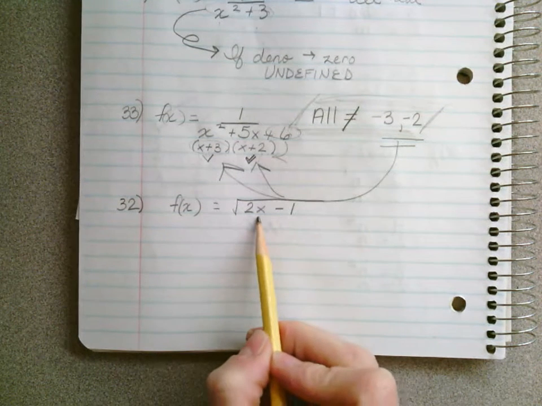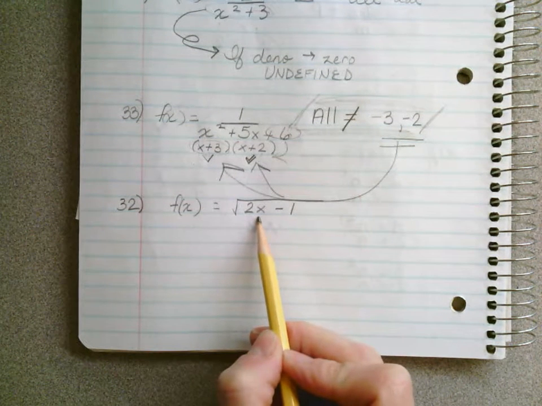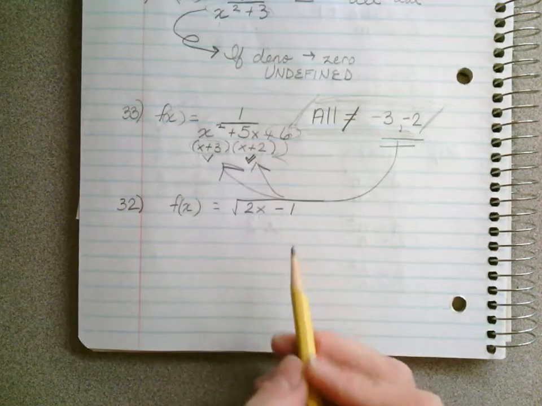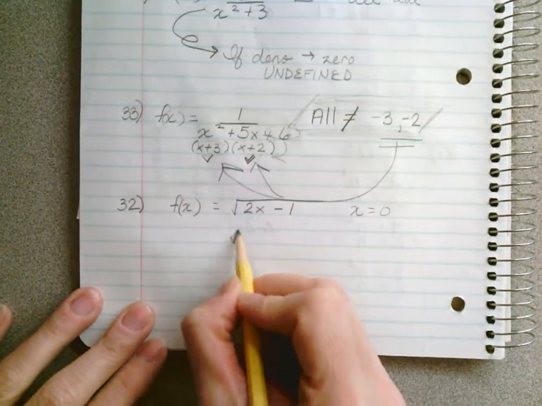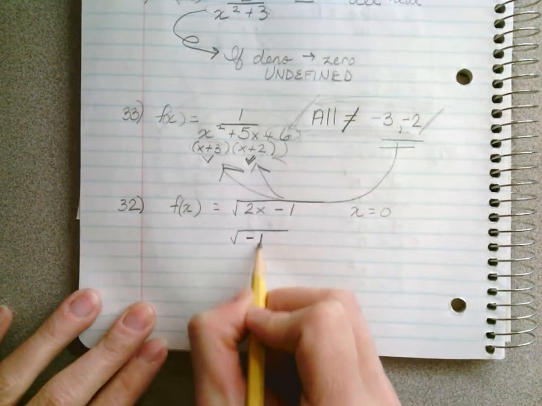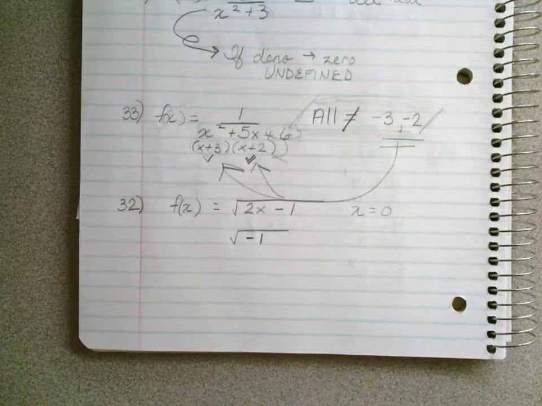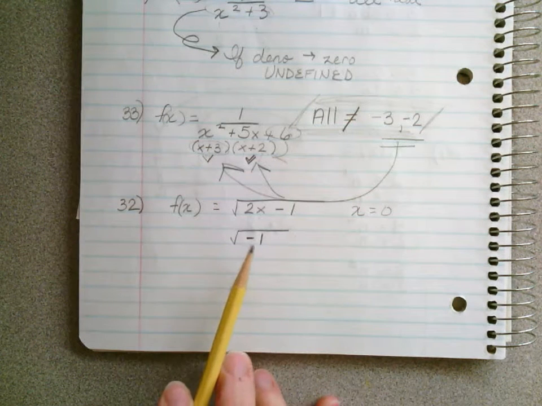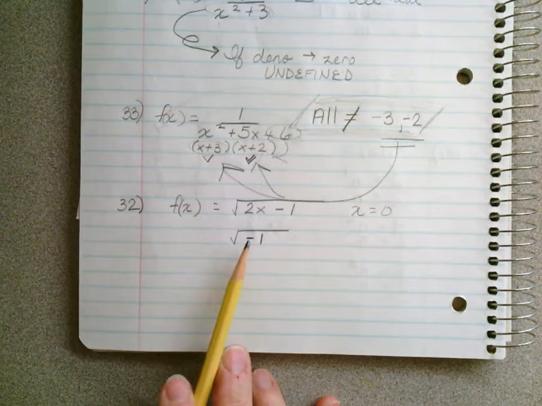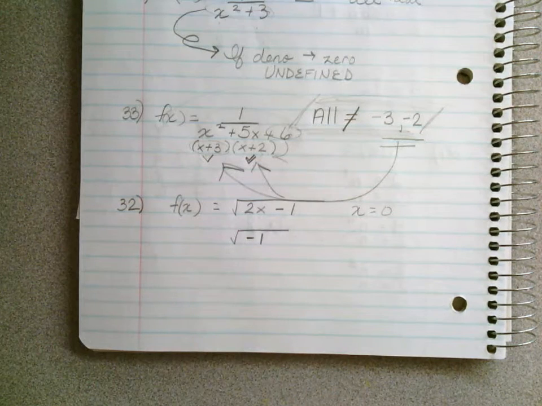But if somehow I made this a negative, let's just say, how about x is 0? Let's test 0. Then what I have is the square root of -1, which you're going to learn about later this year. But in any case, is that a real number, and a workable number?